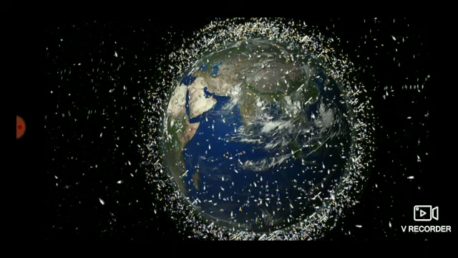Now scientists and astronauts are thinking about how to clear this space debris.